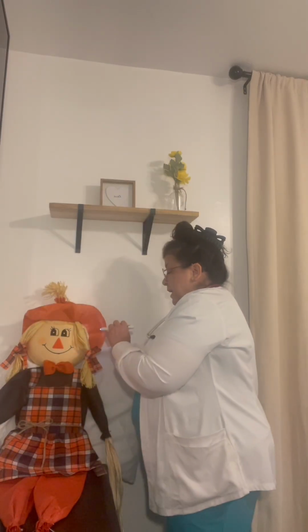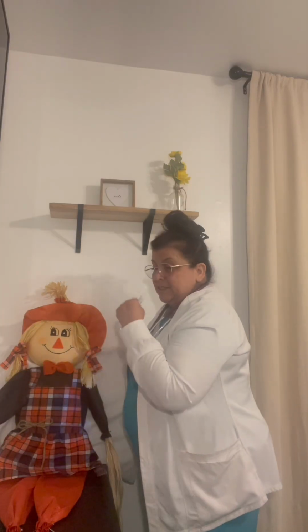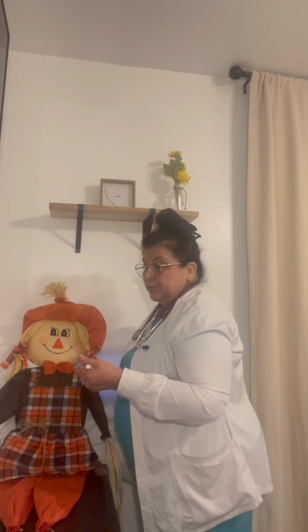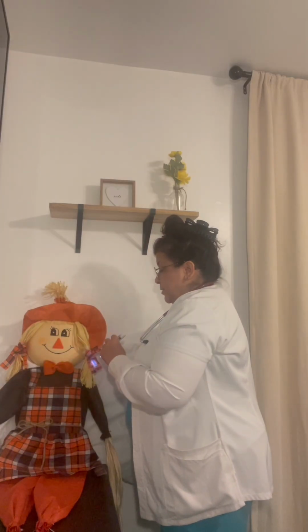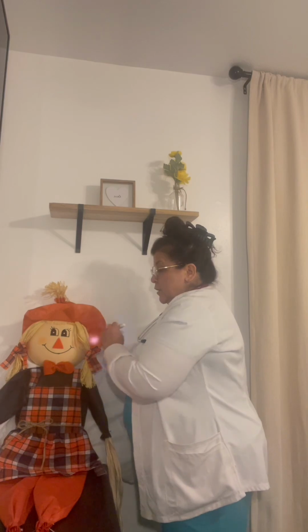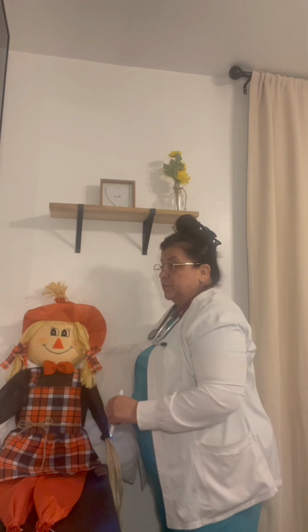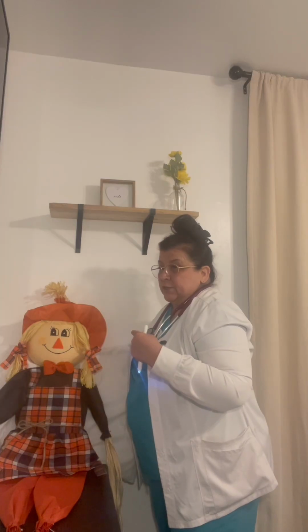Next, I'll be looking at, well, let me go back. She has all her teeth. There's no partials. There's no implants. Nothing of that nature. Now I'm going to look in her ears. I'm looking at both ears with an otoscope, looking for any redness, swelling, drainage.